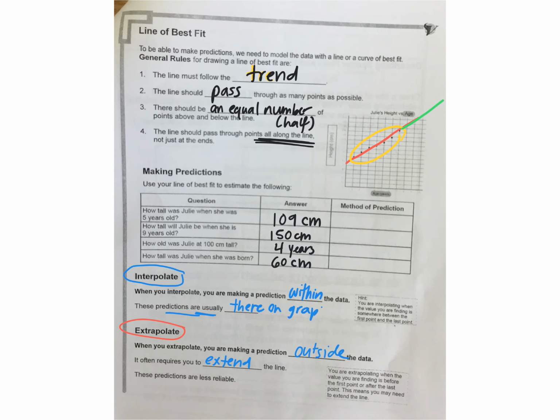So you're going to go back and you're going to tell me your method of prediction for each one. Did you interpolate or did you extrapolate? You can write I for interpolate or E for extrapolate. So to figure out how tall Julie was when she was 5, was that data within the graph or did you have to extend it to get that information? When she was 5 years old, was that graphed? It was within. So we're going to say we had to interpolate.